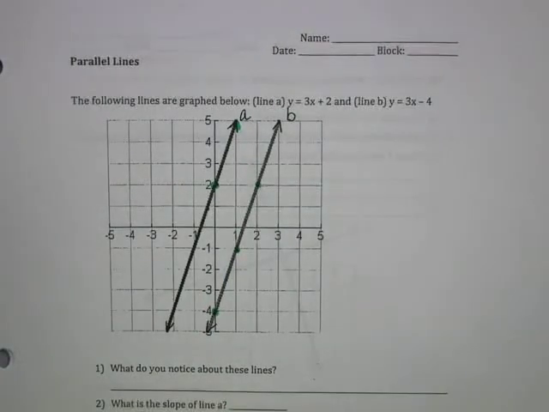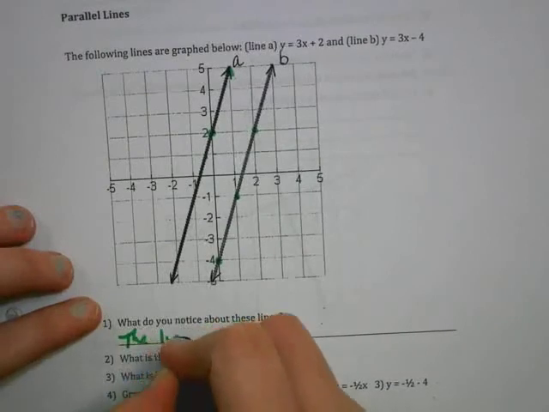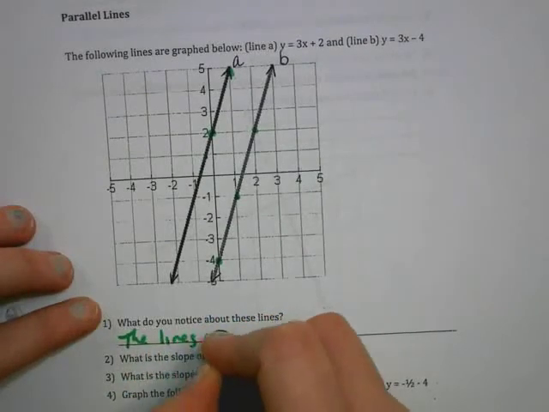So what do you notice about these lines? Well, the title of the section is called Parallel Lines. So what do you notice? You notice that they are parallel. The lines are parallel.